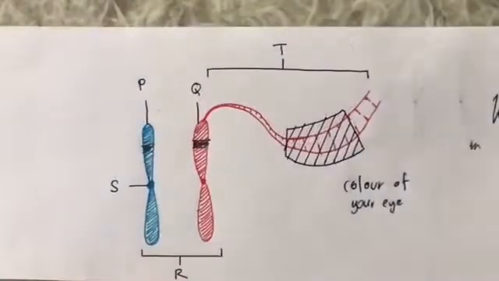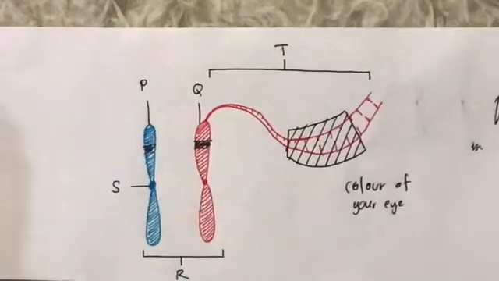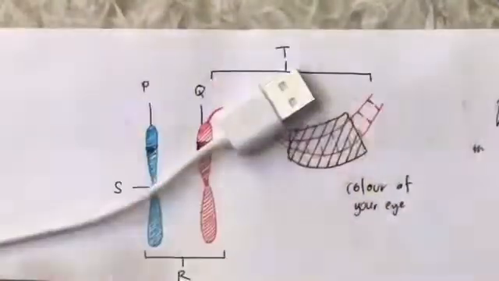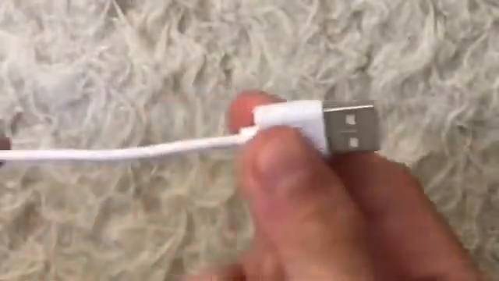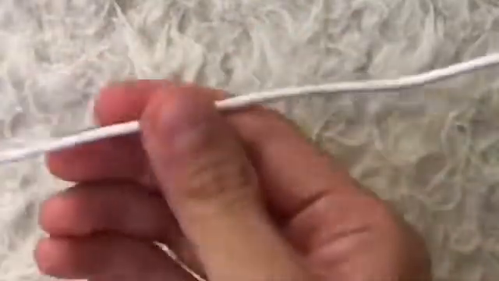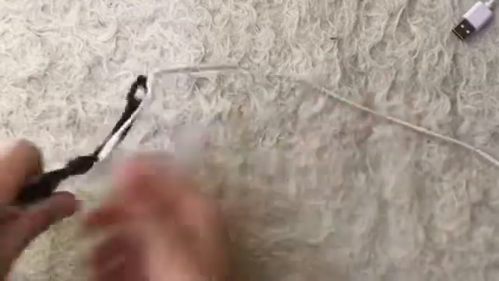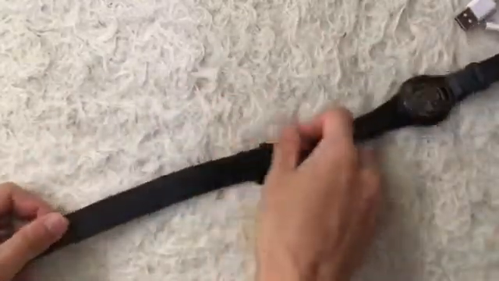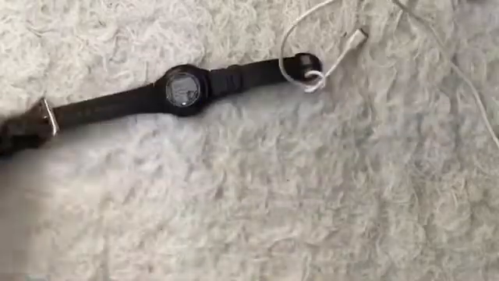Another way to picture this in your head, I'll show you one example. Imagine this thing is a strand of DNA. It is a very long piece of DNA, all one piece, and we call it chromatin.